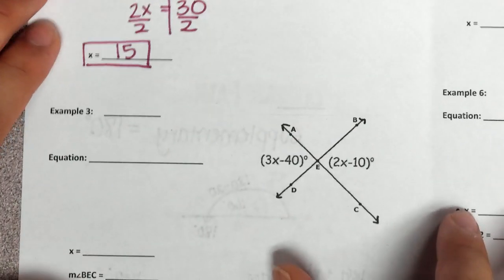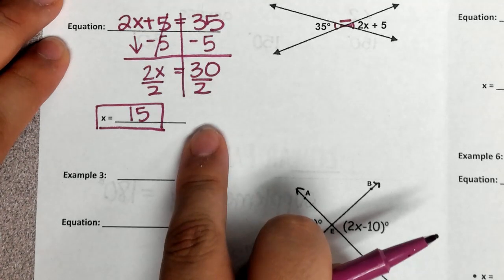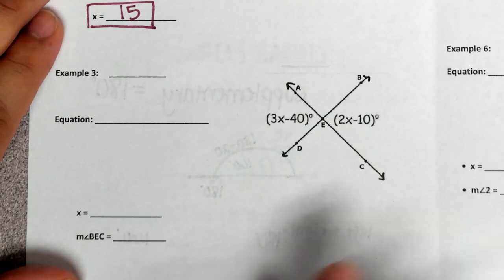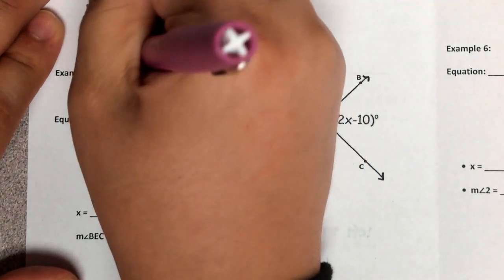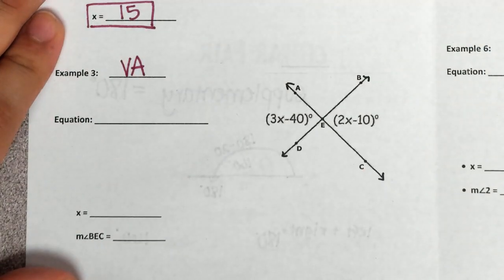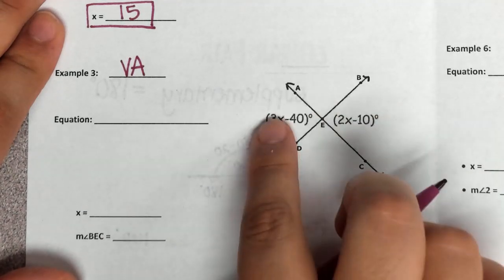All right. Have we have this written down? Okay. Last one, that's vertical angles. So I'm going to write VA again. It's a vertical angle problem. How do I know it's a vertical angle problem? Because they are.